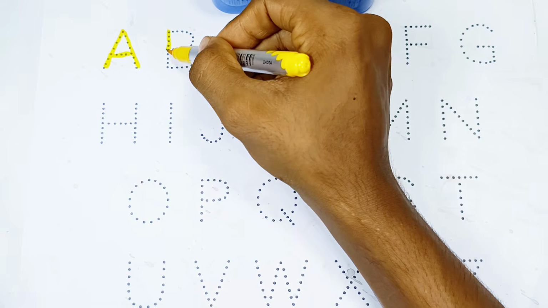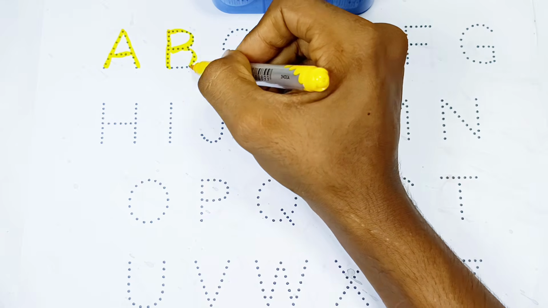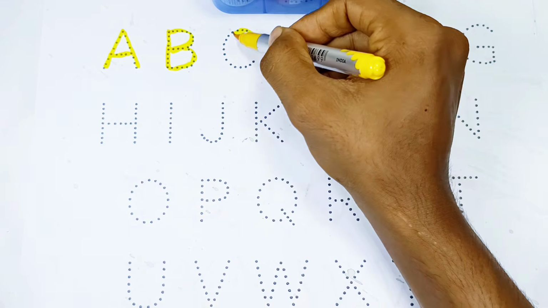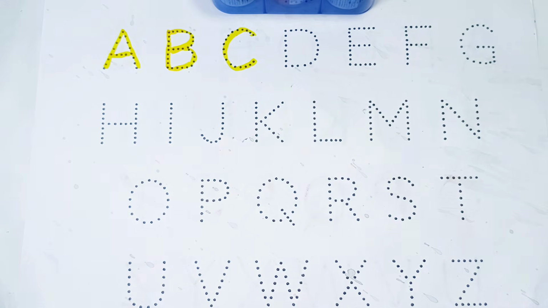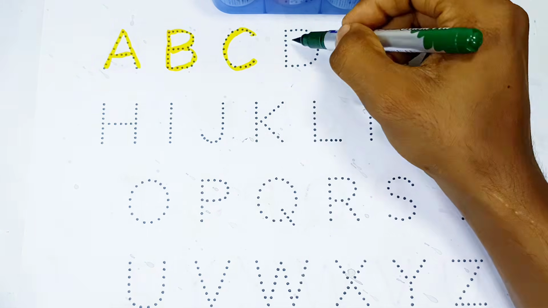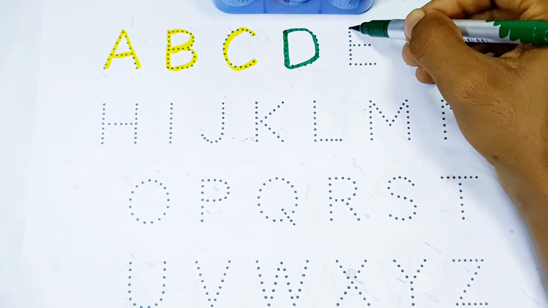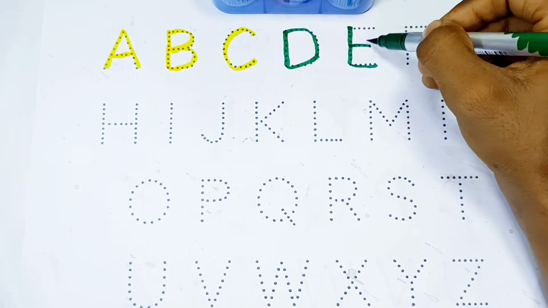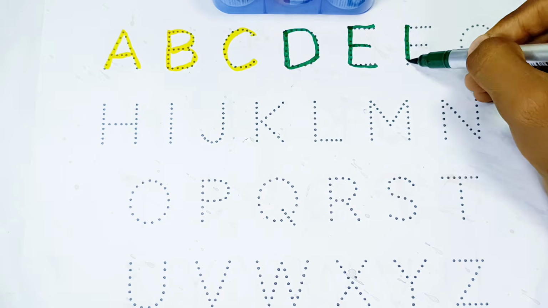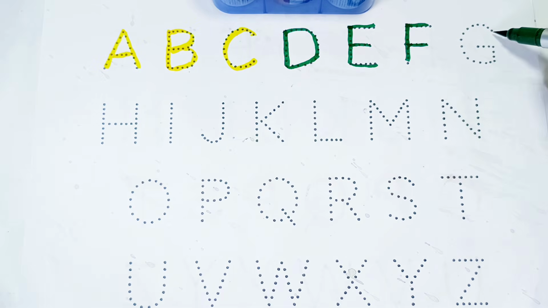A for apple. B for ball. C for cat. Kids, now you draw D. D for dog. E for elephant. F for fish.